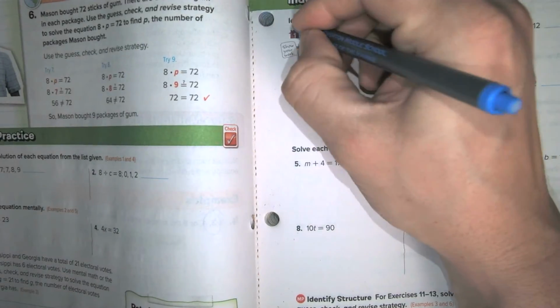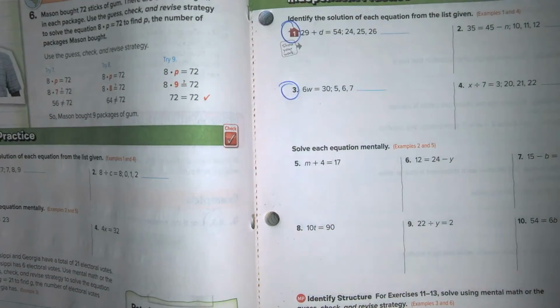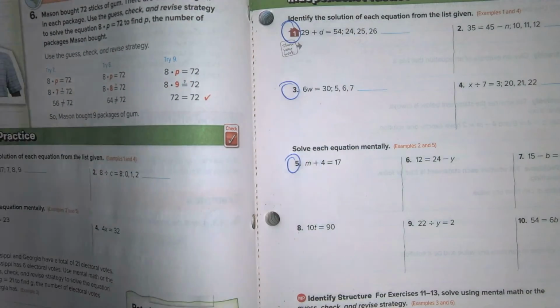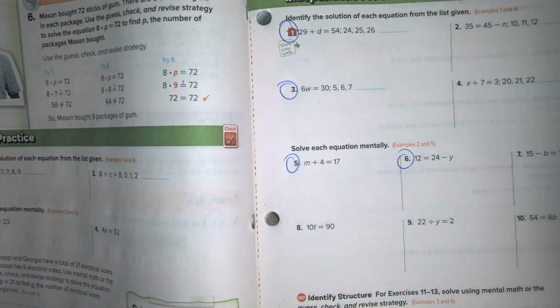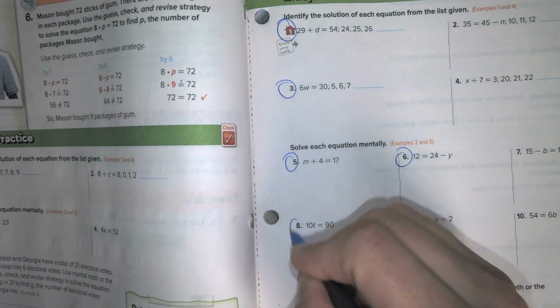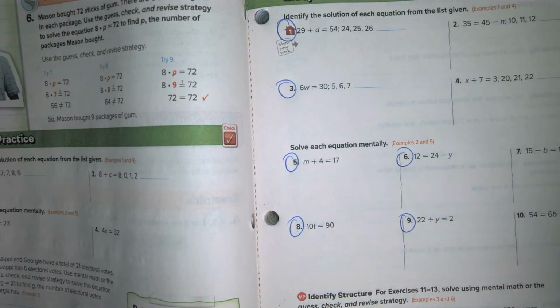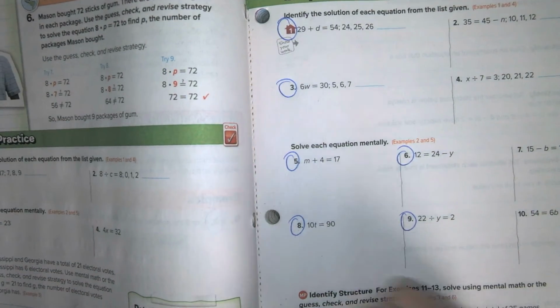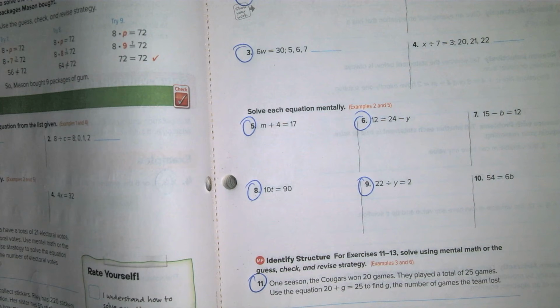So let's go over to page 517. And you guys are going to get with a partner. And I want you to do number 1, number 3, number 5, number 6, 8, 9, and 11. So you can work with a partner or you can work by yourself. I'm going to give you a few minutes and we'll talk about these.